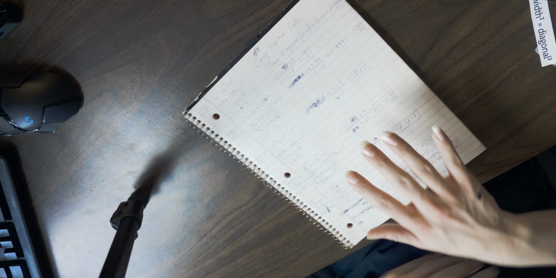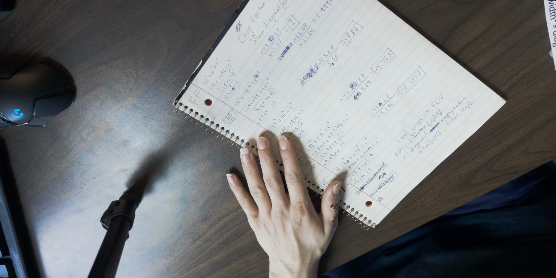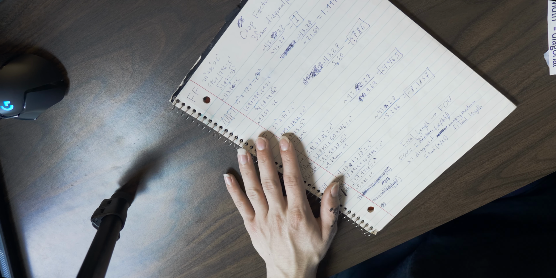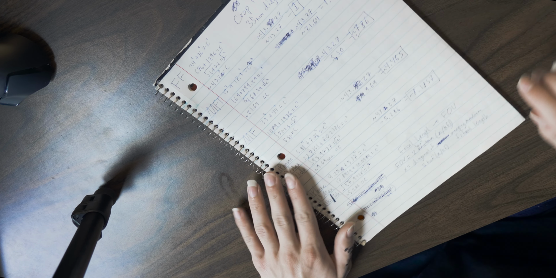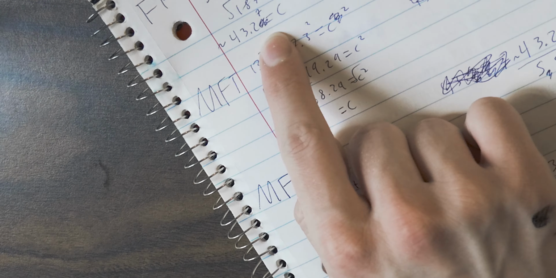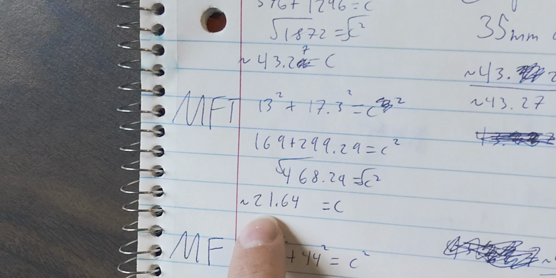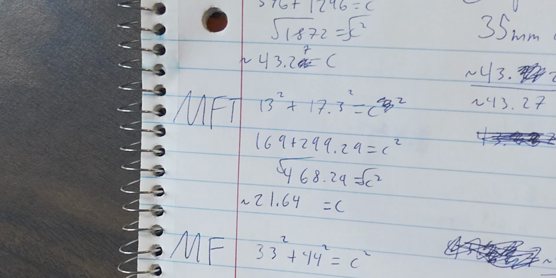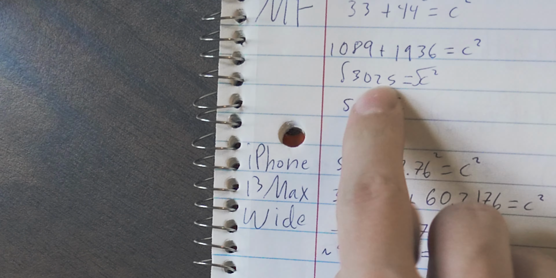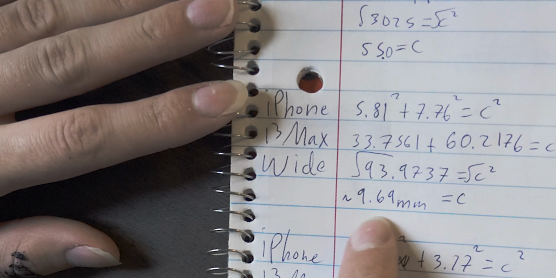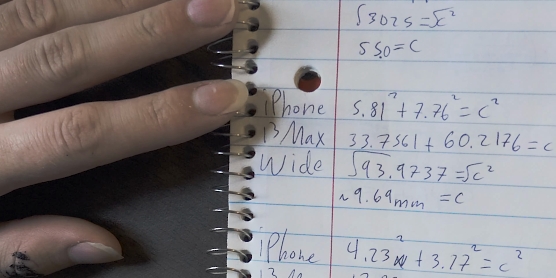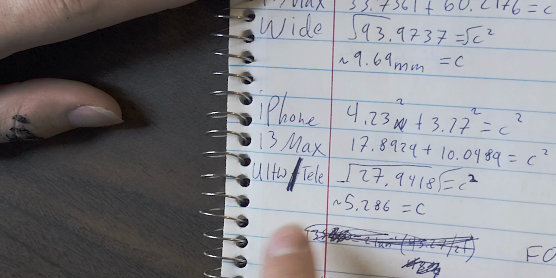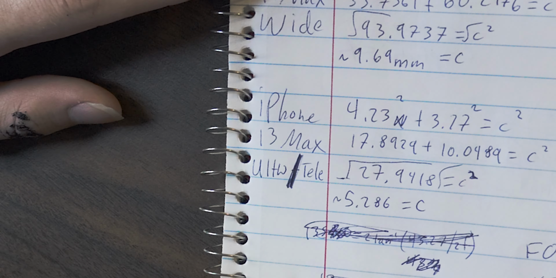Here are all the dimensions for every sensor type. Where's my pen? I lost my pen. I'll have to point with my finger, which is kind of lame. So full frame is 43.2, Micro Four Thirds is 21.64, medium format is 55, the iPhone 13 Max wide is about 9.69, and the iPhone Max Ultra wide and Tele is about 5.286.